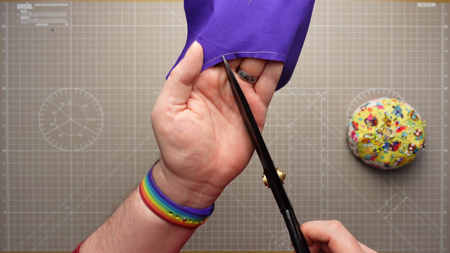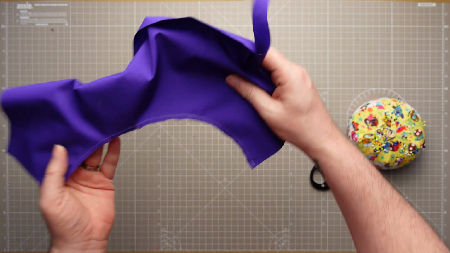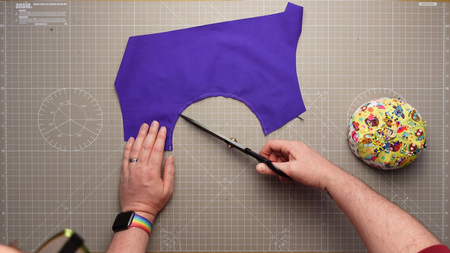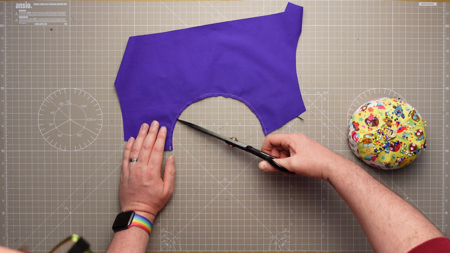As you can see, the point of my scissors is almost touching the stitches, but not quite. If you do snip through the stitches, it's not the end of the world, it just means that you'll need to stitch them again.